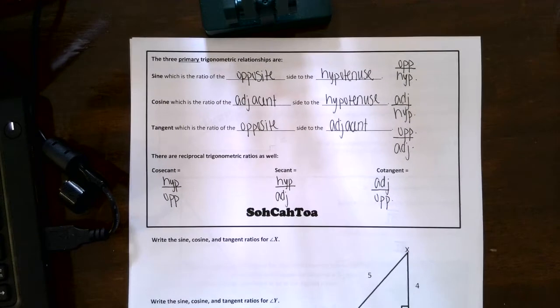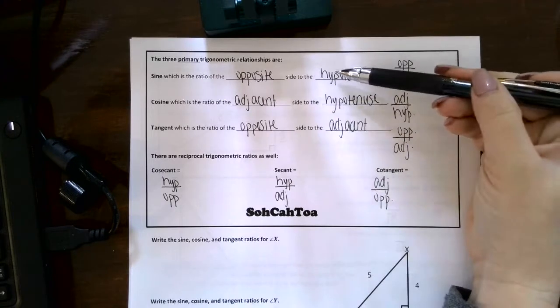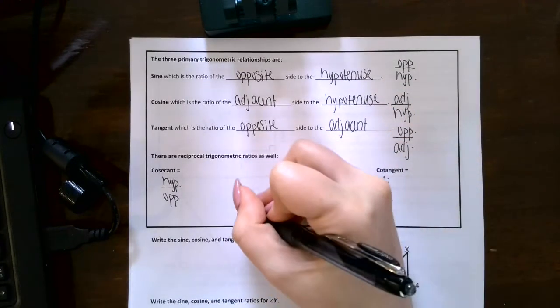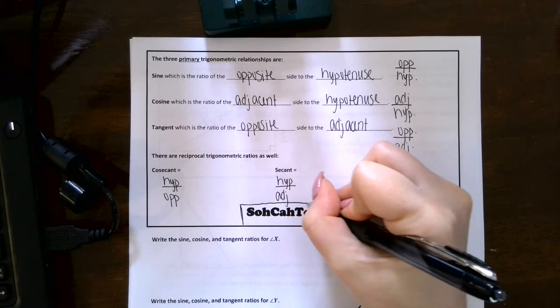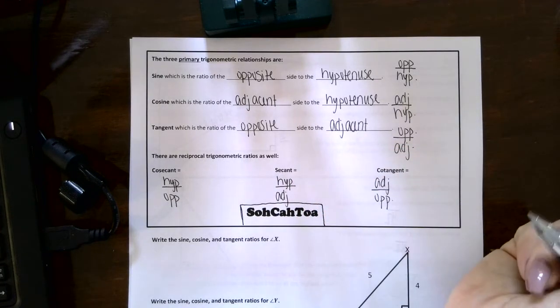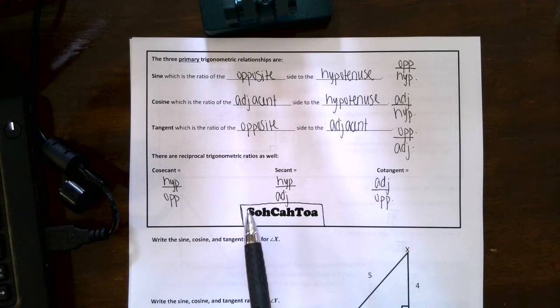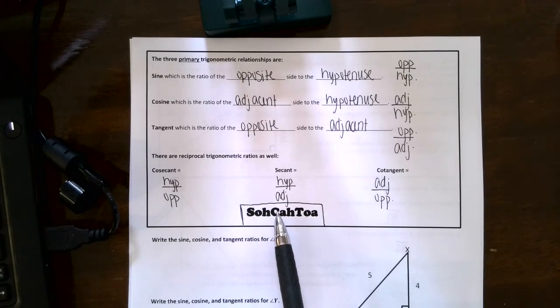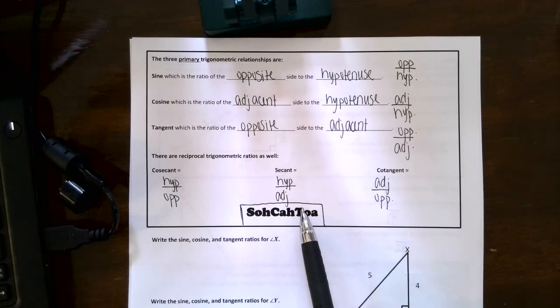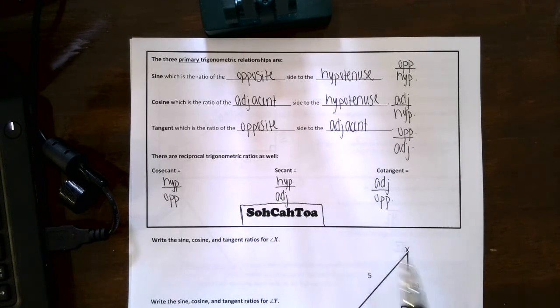Okay, to help you remember these relationships, like opposite over hypotenuse, there is a little rhyme that you can use, and it's called SOHCAHTOA. What this means is if this is the sine ratio, you're going to do opposite over hypotenuse. If this is the cosine ratio, you're going to do adjacent over hypotenuse. And if you use the tangent ratio, you're going to be opposite over adjacent. That's a nice thing that I will refer to as well. That's going to help you remember those ratios.